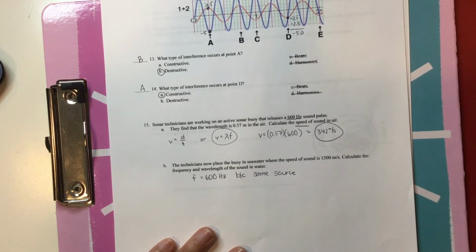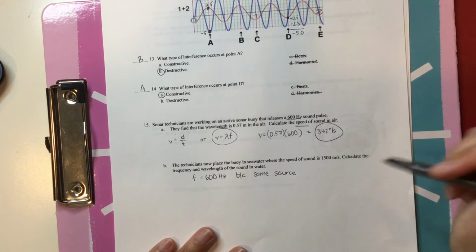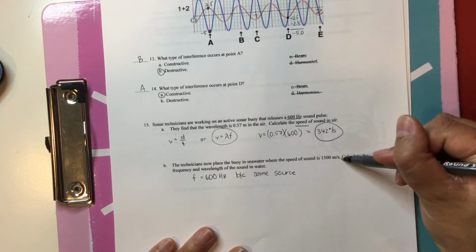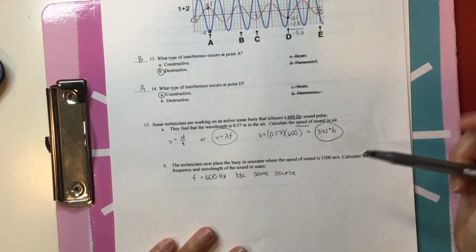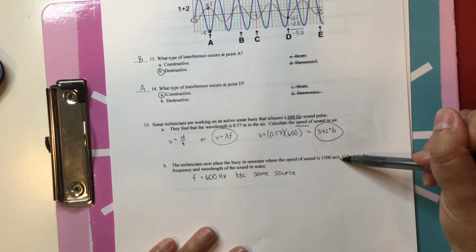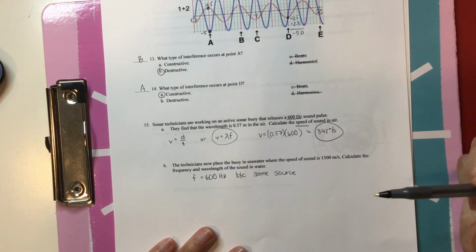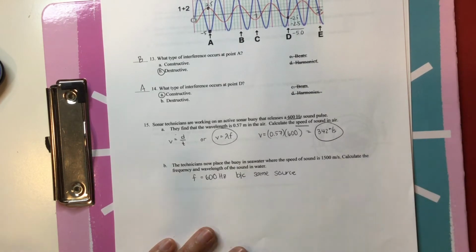But what changes is it's vibrating a different medium, and that will change the speed of sound. Notice in this case, the speed of sound in the liquid is higher than in a gas. That's to be expected because, as we mentioned, the density of a liquid makes it easier to transmit a sound wave through the water from particle to particle to particle.